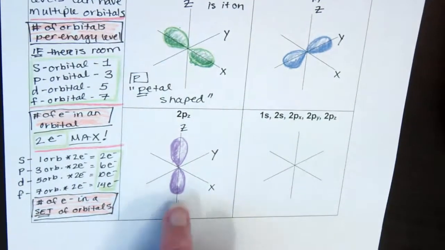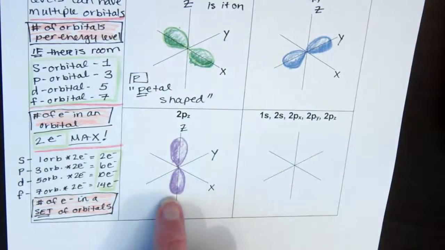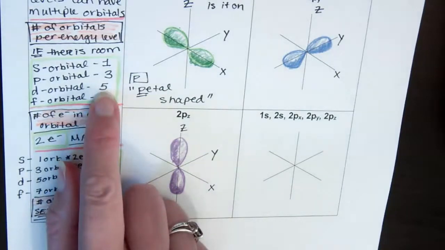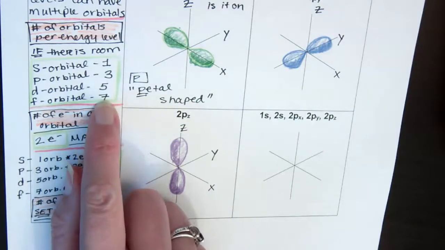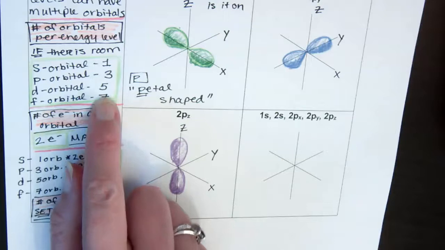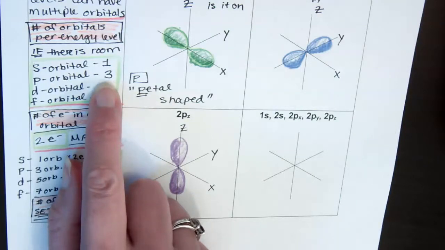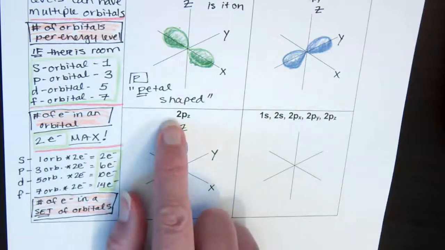Now, this energy level has run out of space. It's not big enough for any d orbitals. It's not big enough for any f orbitals yet. And p orbitals, we can only fit 3 at a time. So we're kind of full on this level. After this, we have to go to the third energy level.